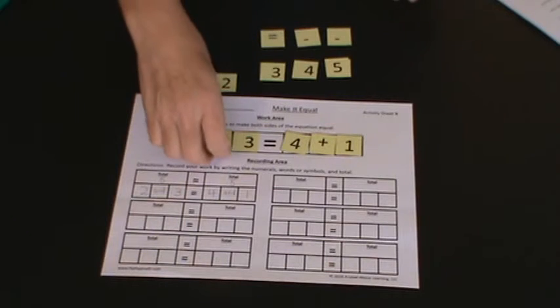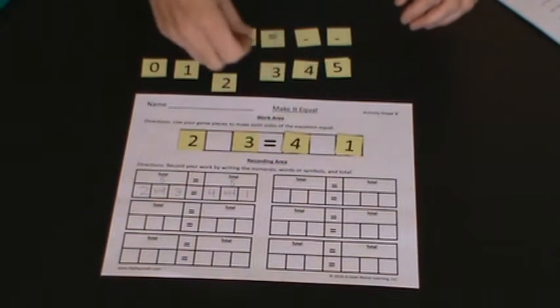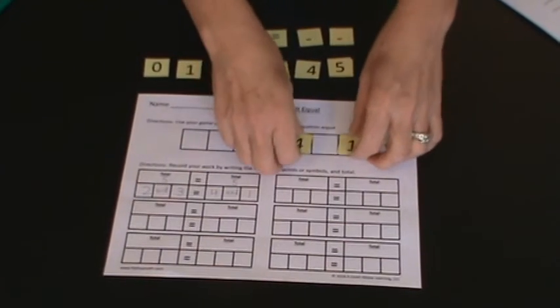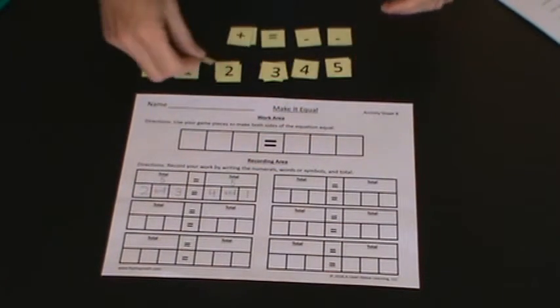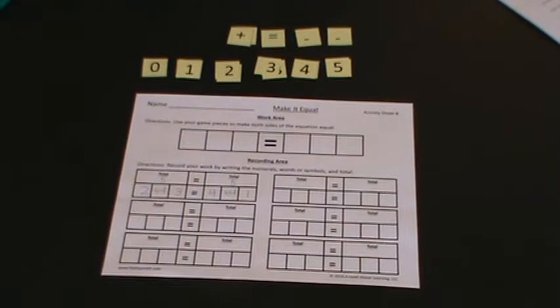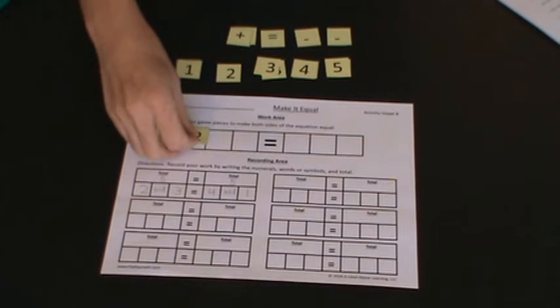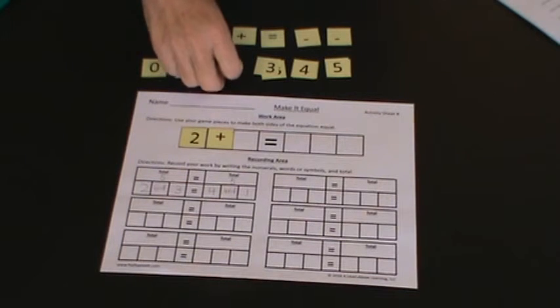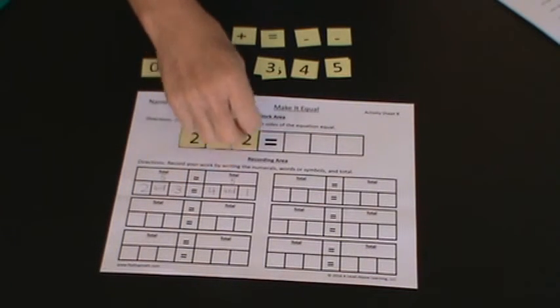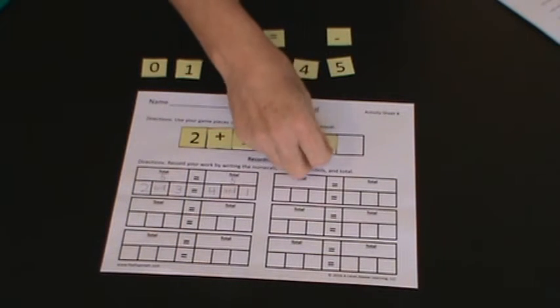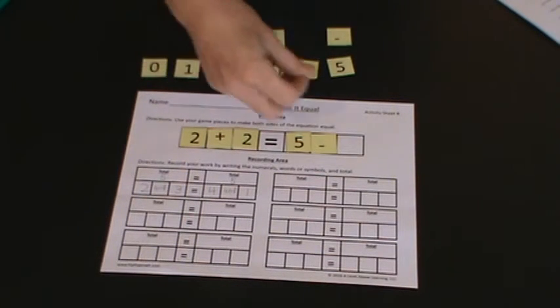Students can also use the minus symbol and work with subtraction, and can even mix subtraction and addition together. This would require prior instruction and practice with subtraction before doing equations like 2 plus 2 equals 5 minus 1.